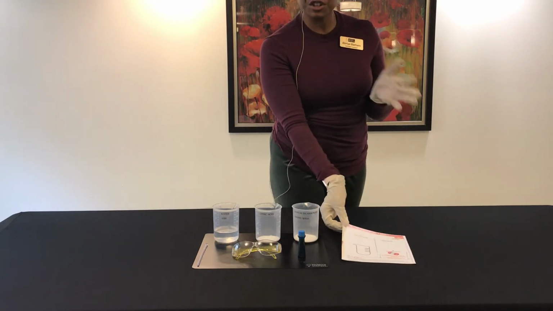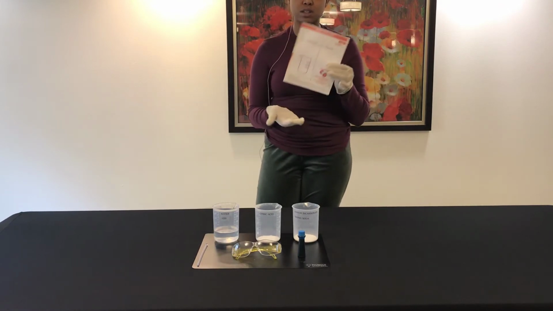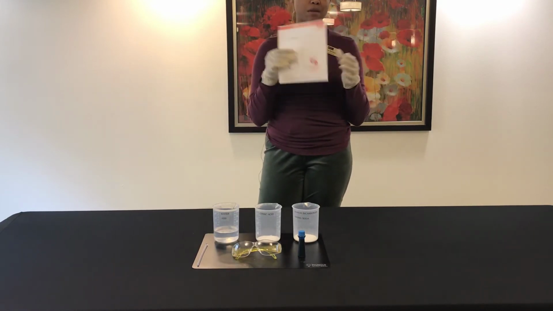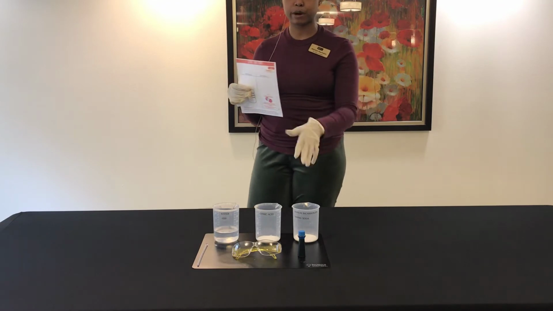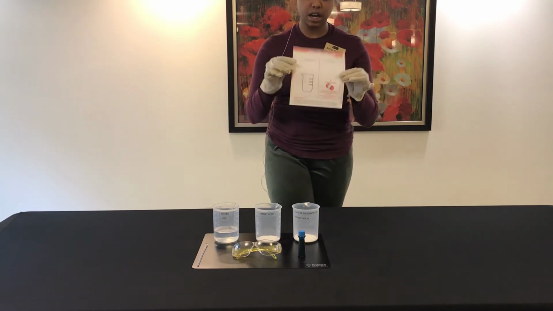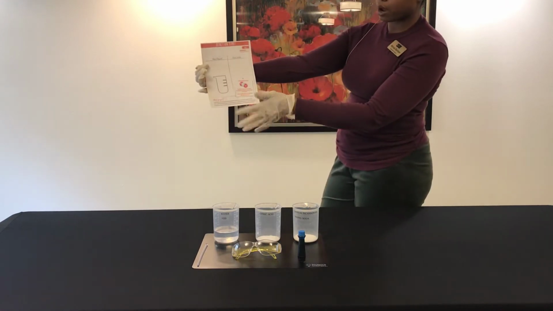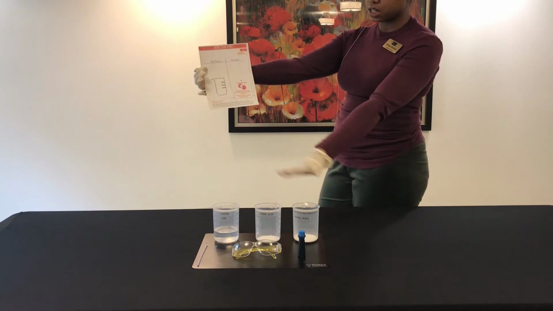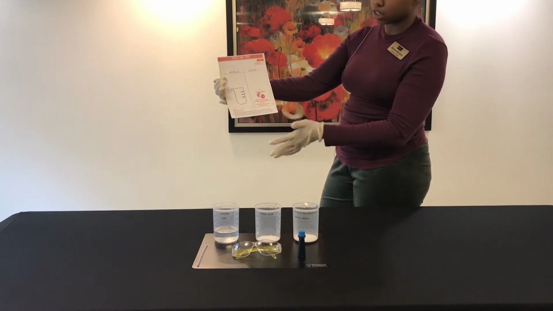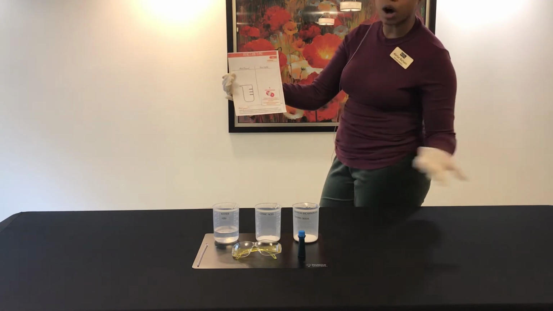Then, if you're interested, I am happy to come around and give anyone one of these worksheets. This is what I'm using to follow along with the experiment. The front has a little diagram of our beakers that you see here, and a T-chart dividing what you can observe and what you wonder.